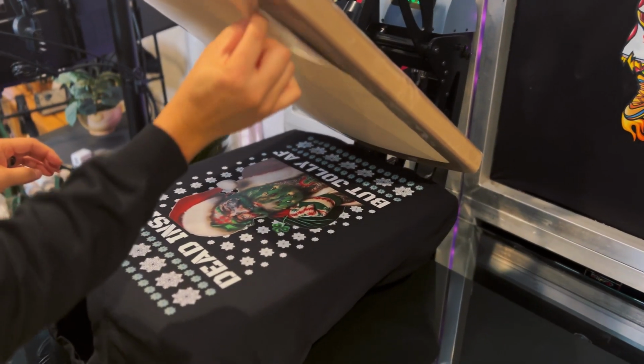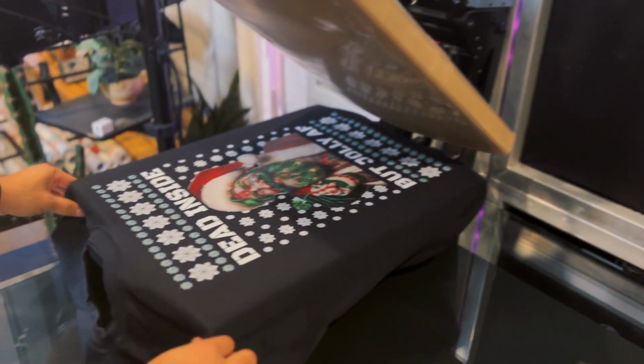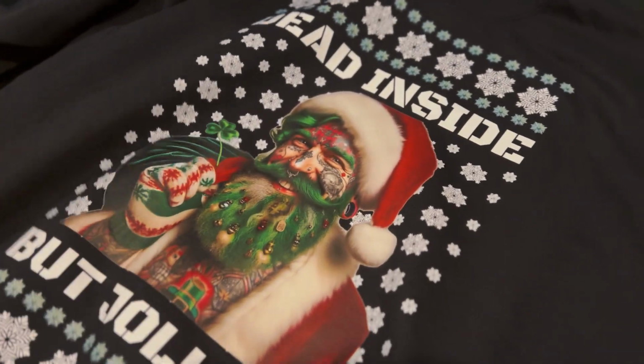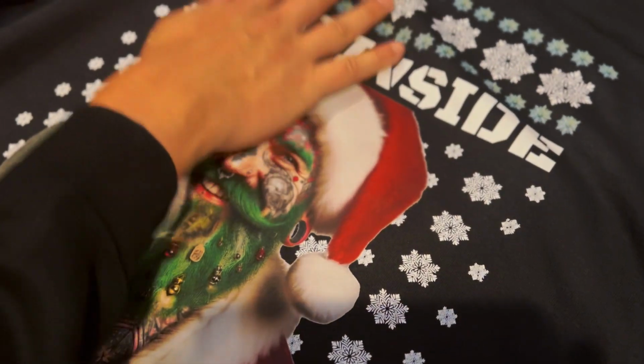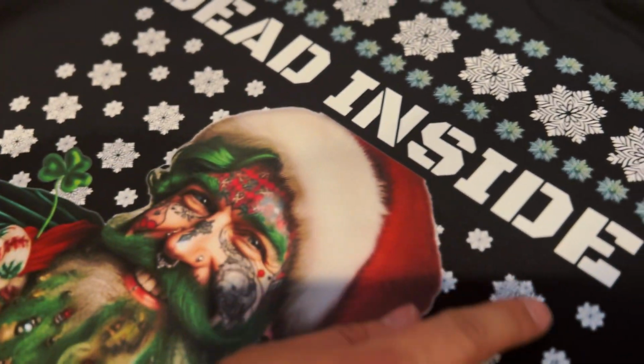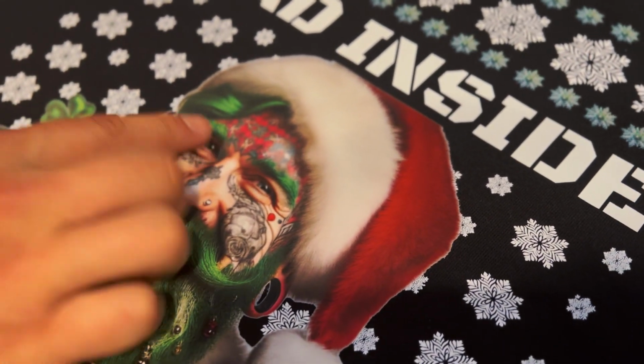All right, let's remove this. Let's pull this out so that you guys can see the texture and how it looks. I'm gonna go ahead and lay it down so that it is nice and still and doesn't move for the camera. Let me go ahead and rearrange this. All right, guys, take a look at it. So all the snowflakes, all the little details came through. If you look at the image, it is beautiful.